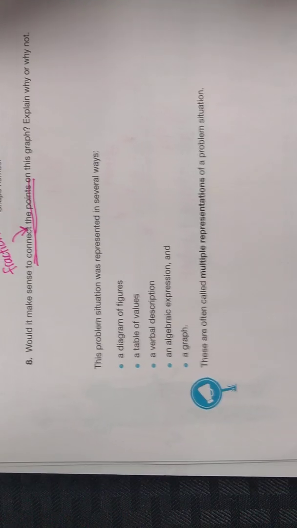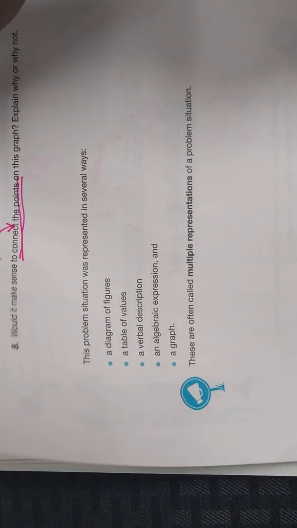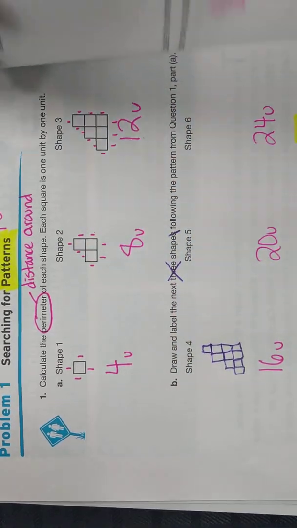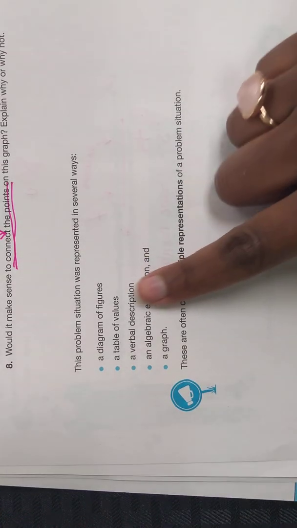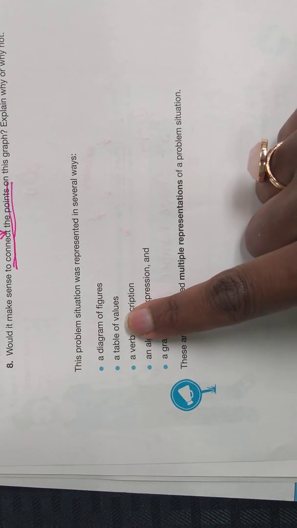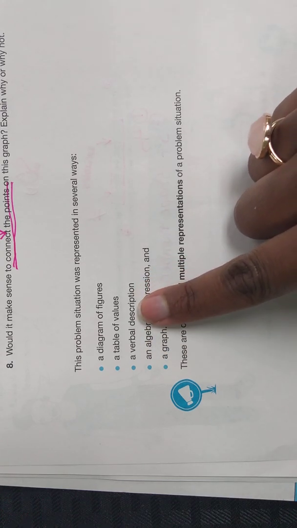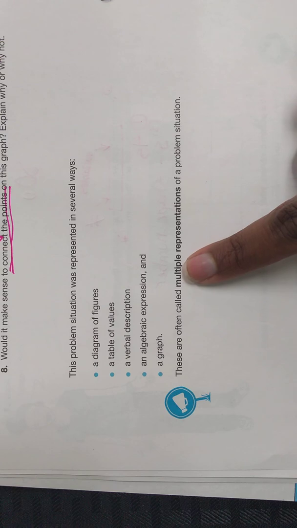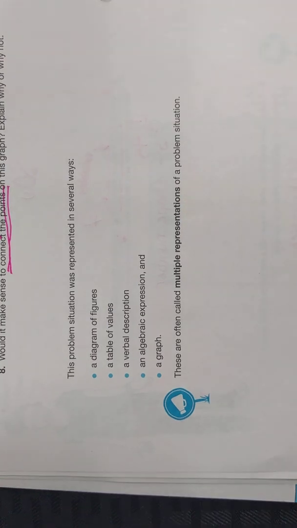Congratulations, look what you've just done. You took this problem situation all the way back here. You took this and you have displayed this information. Look at this list. As a diagram of figures, then you created a table of values. You wrote algebraic expressions to explain verbal descriptions, then you created a graph. Everything you've just done are called multiple representations. Break that down. Multiple means more than one. Representations, ways to represent information. Absolutely fantastic job.